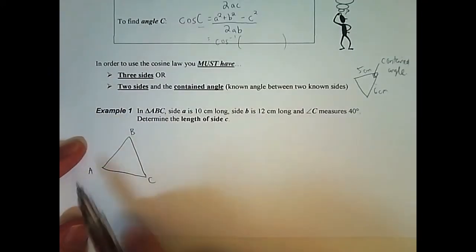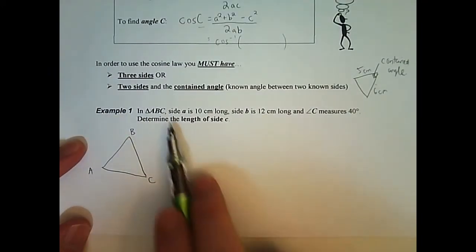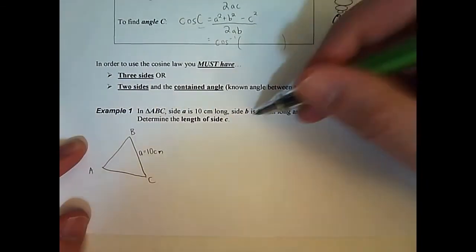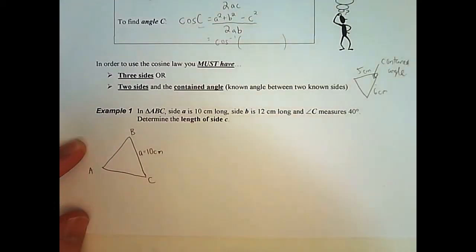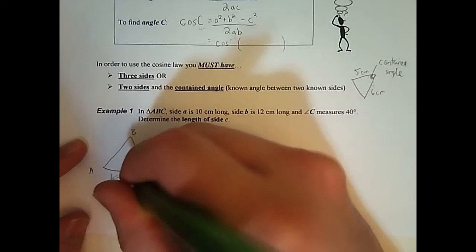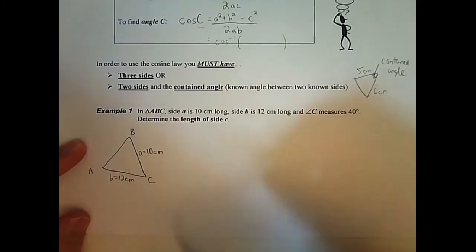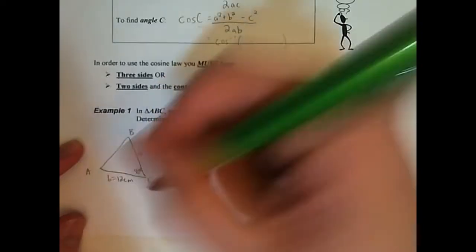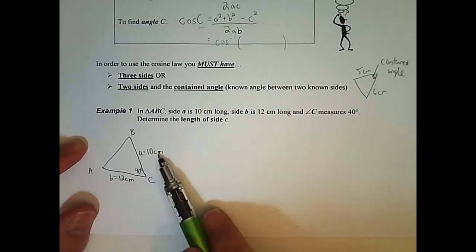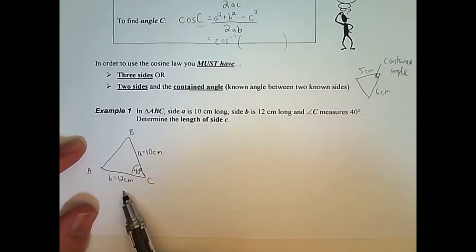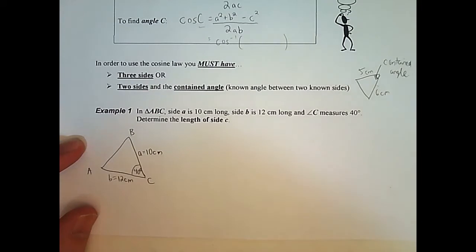A, B, C. Capital letters for the angles. Side a, well, side a has to be opposite angle A, is 10 centimeters. And side b, which is opposite angle B, is 12 centimeters. And angle C measures 40 degrees. Well, here's angle C. This is 40 degrees. So I have 2 sides and the contained angle, the angle in between these 2 sides. So I can use cosine law.